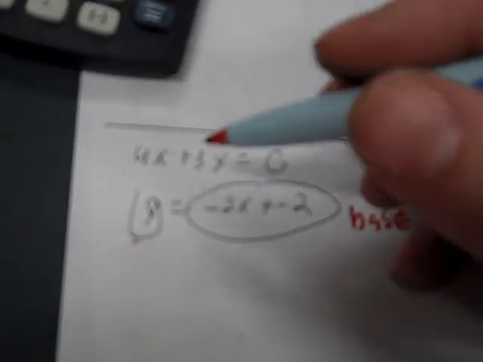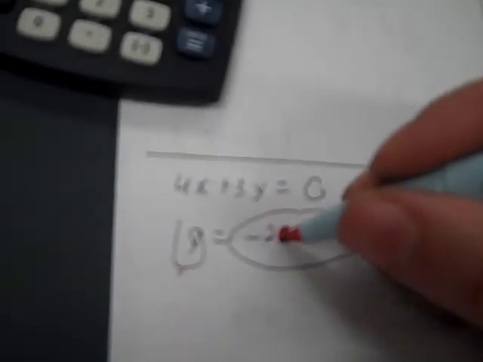Now to find y, you do the same thing. Go into your bubble. Y equals negative 2 times x plus negative 2. But if I know x is negative 3, replace that x in the bubble with negative 3. So now I have negative 2 times negative 3 plus negative 2. Okay, I got 4. Okay, next one.